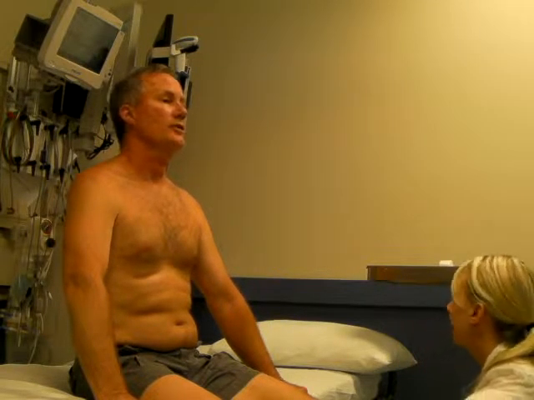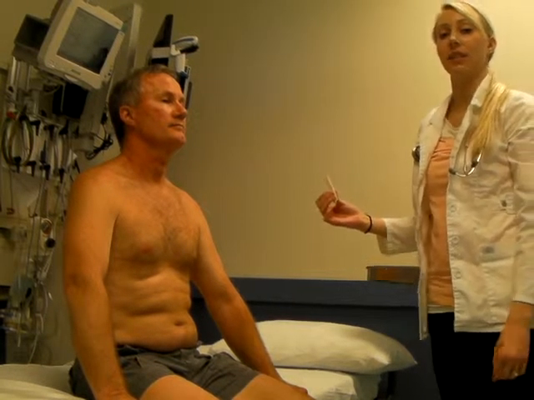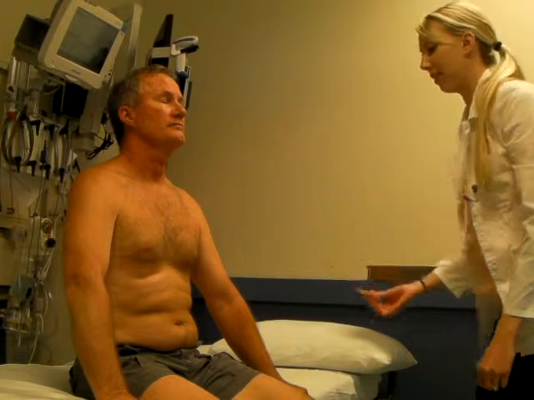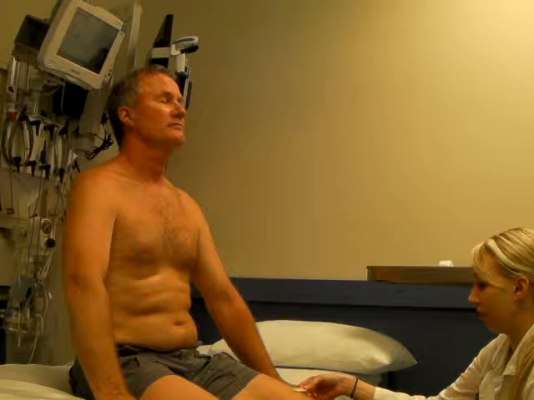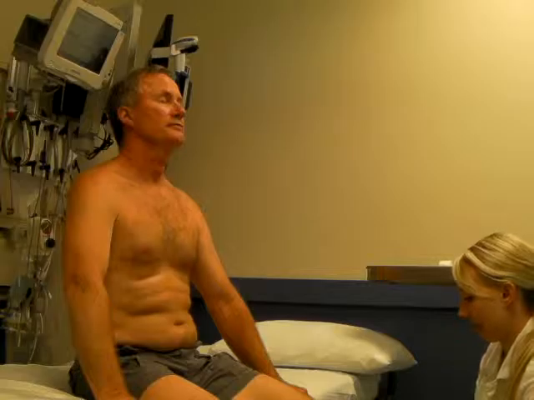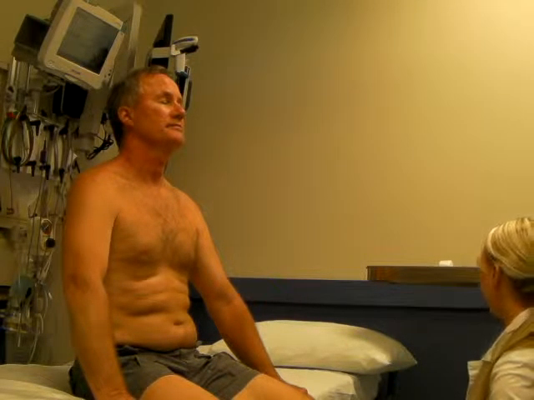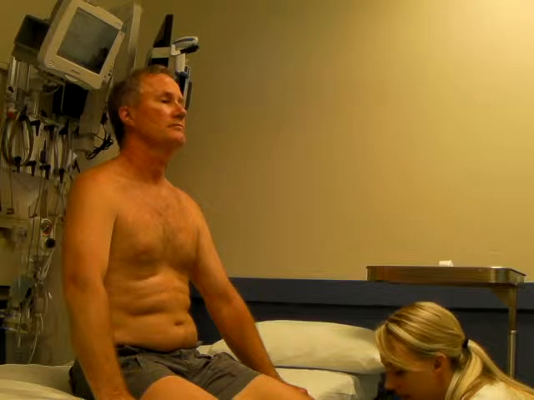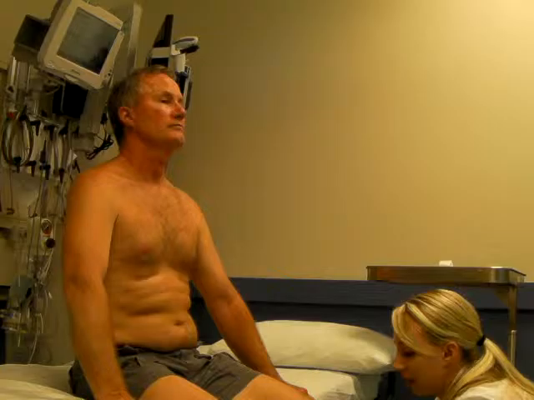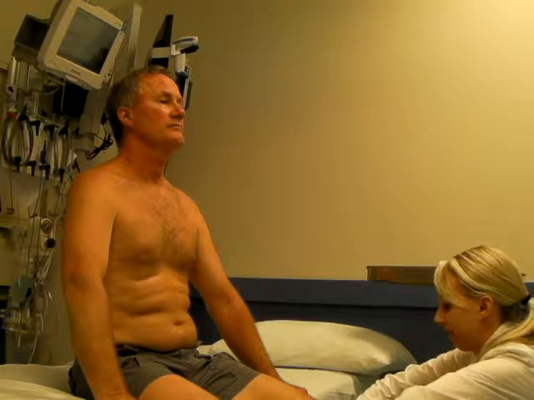Any tenderness? No. Then once again, I am going to assess the patient's light and sharp sensation by having him close his eyes and letting me know if it is a light or sharp sensation. Light. Sharp. Sharp. Light. Great. Next, I am going to palpate the patient's dorsalis pedis pulses, posterior tibial pulses, and popliteal pulses.